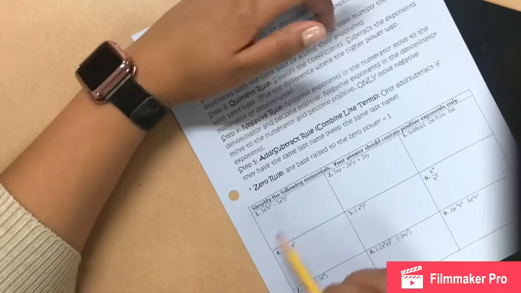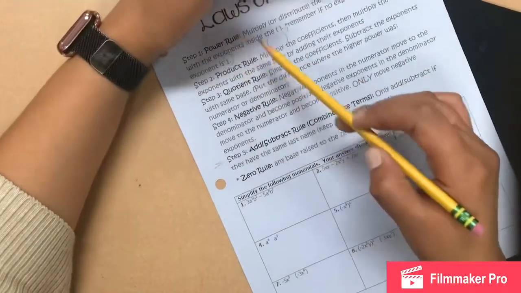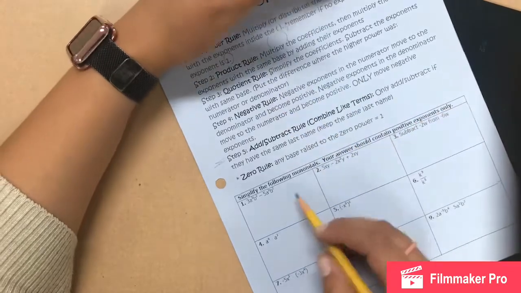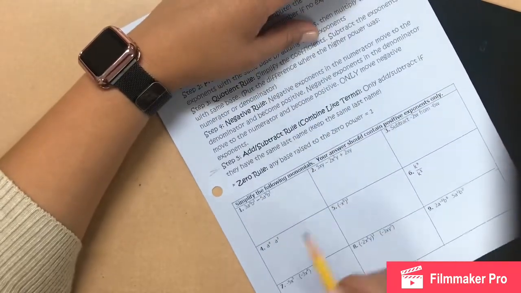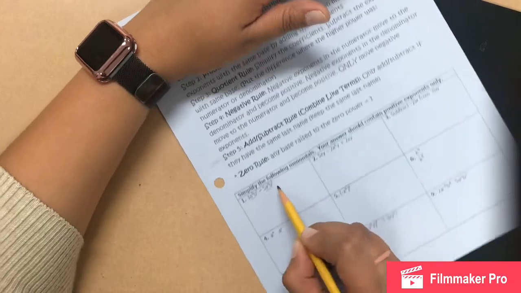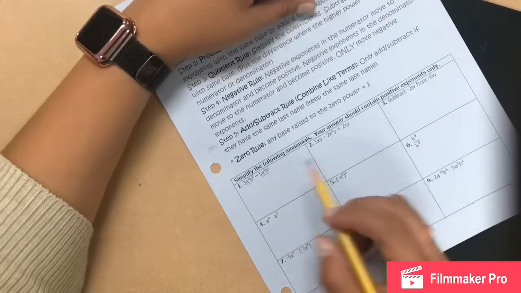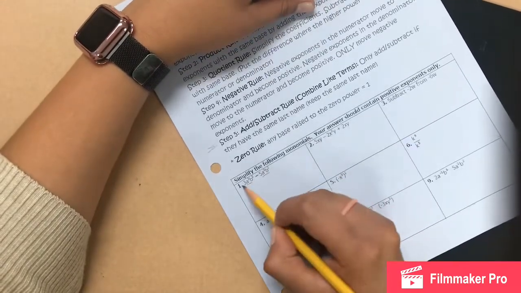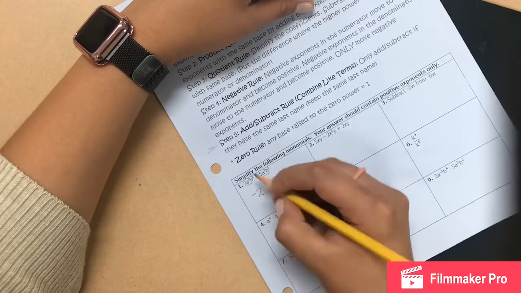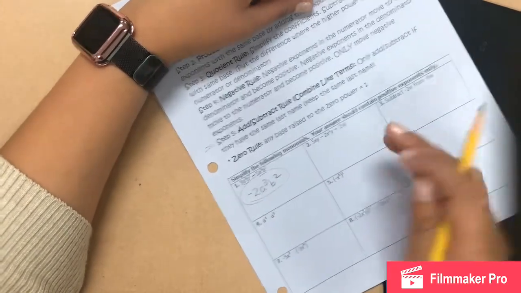The only rule I see here is adding and subtracting, step 5. There is no power rule, product rule, quotient, negative, nothing like that. All I see is subtraction. And the only way I can subtract these 2 values is because they have the same last name: a cubed b squared, a cubed b squared. So now I'm just going to read it from left to right. 3 minus 5 is negative 2, a cubed b squared. And there's your final answer.